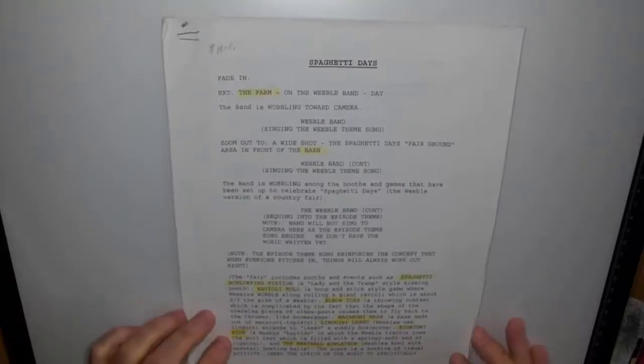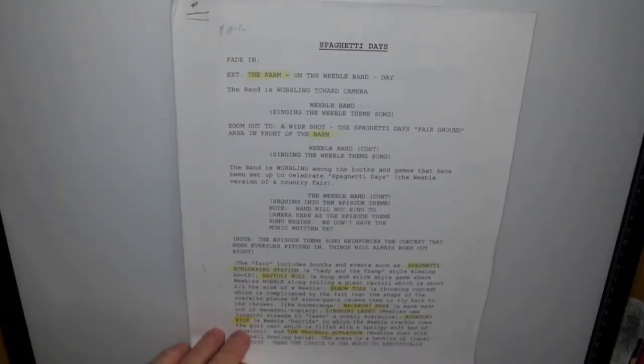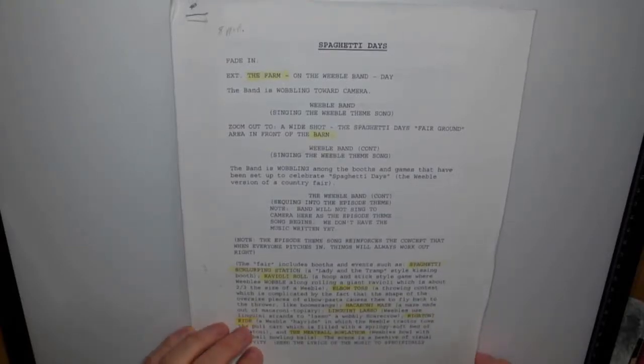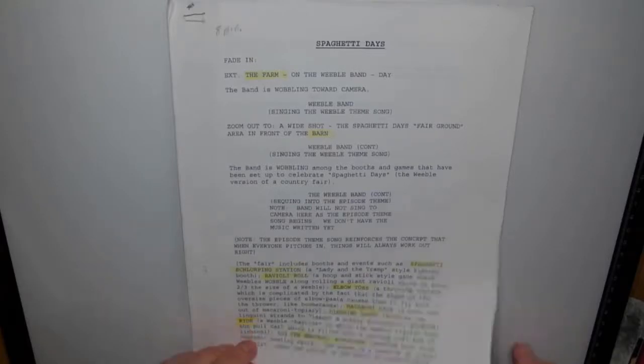So first off, you get a script, and this is pretty typical. This was a direct to DVD, but it's very typical of any broadcast TV series that you'd be working on. I worked on quite a number of them, and it's all pretty similar. The Spaghetti Days animation that you see is about 8 minutes long, and for that 8 minutes, you've got a number of pages of script. So it actually fills out 15 pages of script, and that adds up to that 8 minutes.